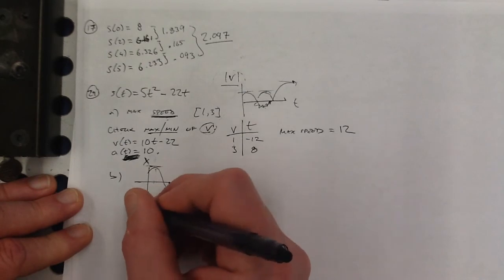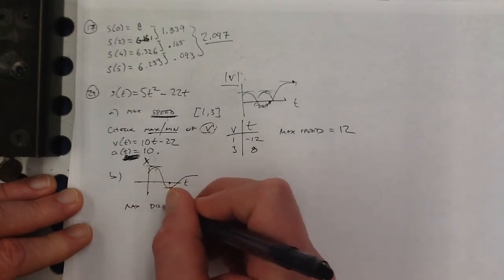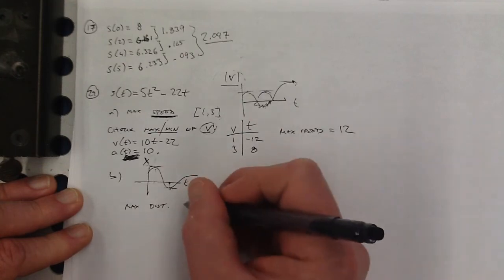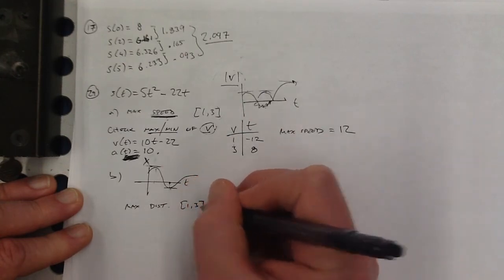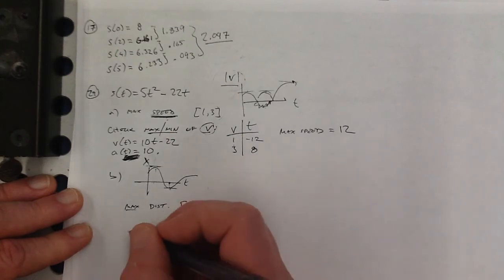So we would have to check maximums and minimums. So let's see. Max distance from the origin on that same interval 1, 3. And we will check the endpoints because we're doing maximum on a closed interval.